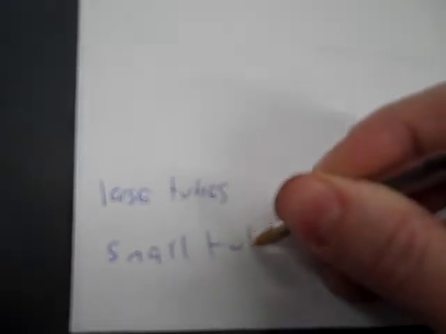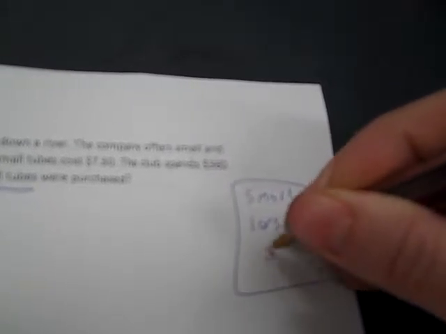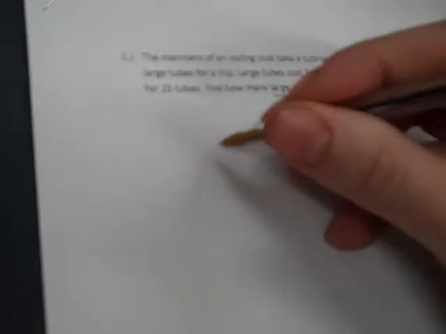The club spends $360 for a total of 26 tubes. Find how many large tubes and how many small tubes were purchased. So I'm finding large tubes and small tubes. Okay, and this is a pretty obvious 3-unit problem because we have the small, the large, and then the money. So that's 3 units, so we need our table.